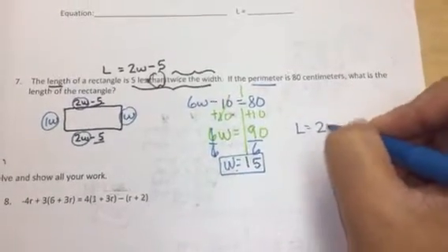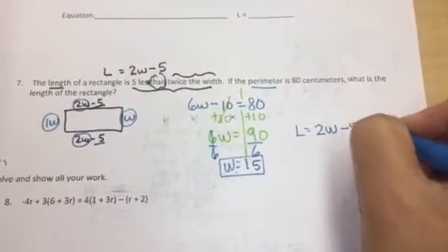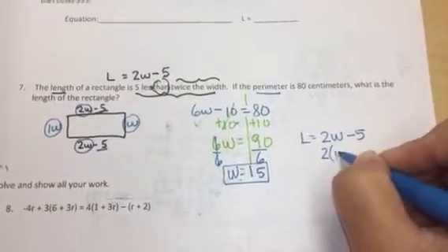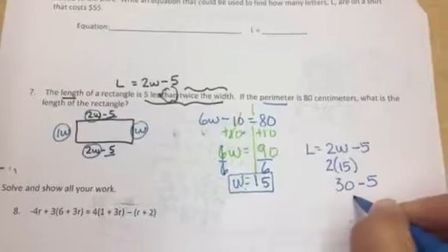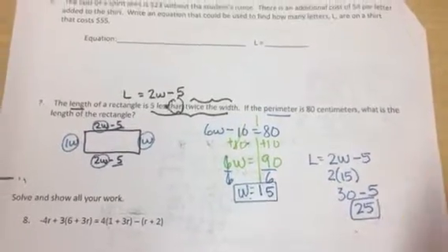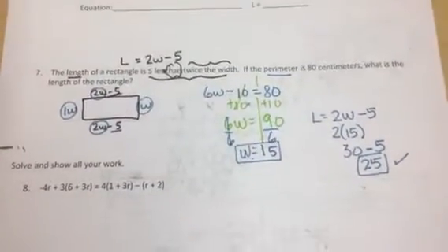If the length equals 2 times the W minus 5, that means 2 times 15. Well, that's 30. Minus 5. Then the length is 25. This is what I'm going to be looking for, the length.